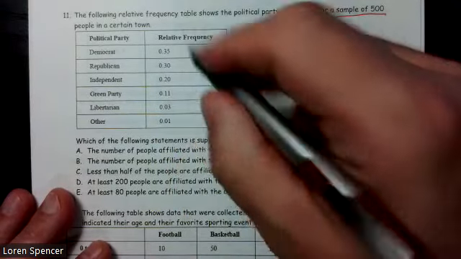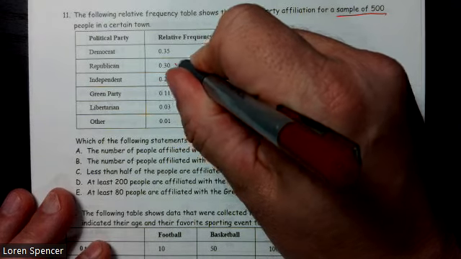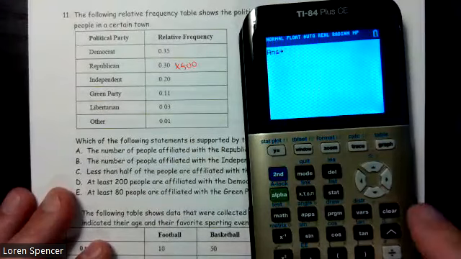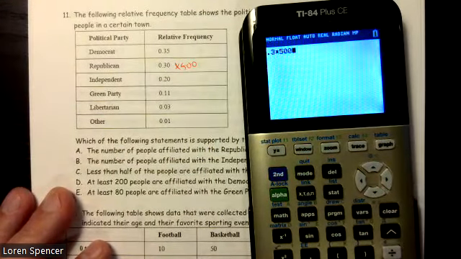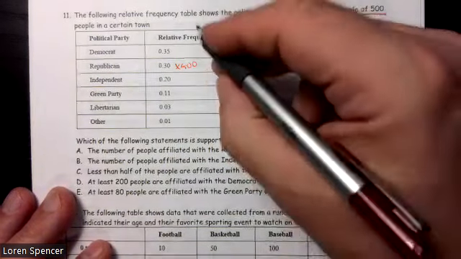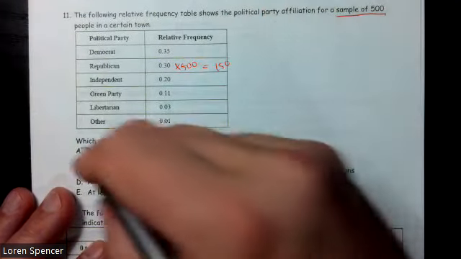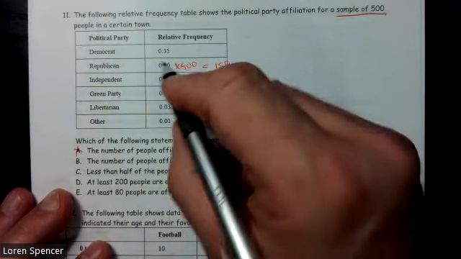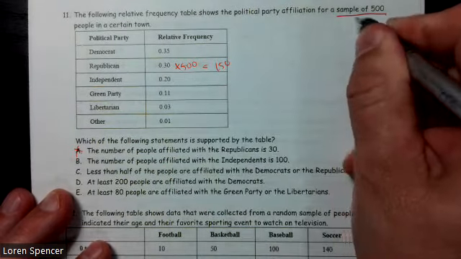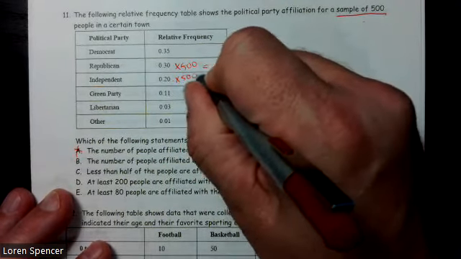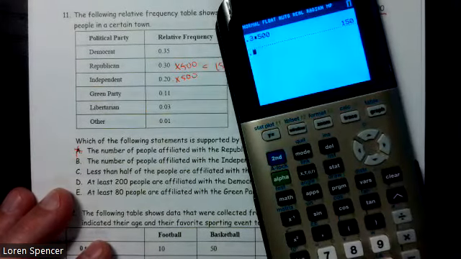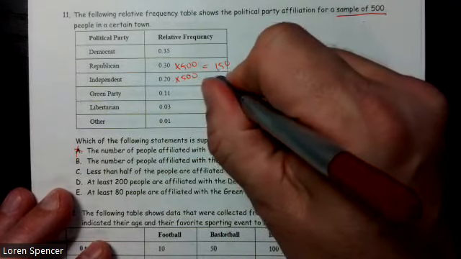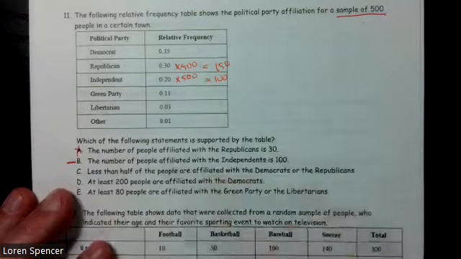So if I go to the Republicans and I go far right, that's 0.30 times 500. And I type that on the calculator. 0.3 times 500 is 150. So that is wrong. The number of people affiliated with the independents is 100. Well, independents is 0.20. I multiply that by the sample size of 500. And when I do that, 0.2 times 500 equals 100. That looks pretty good to me. All right, so that looks like that's our answer.